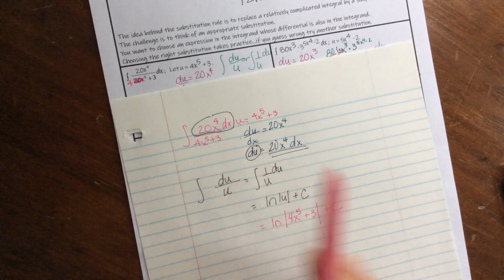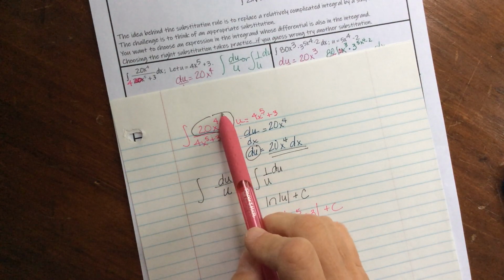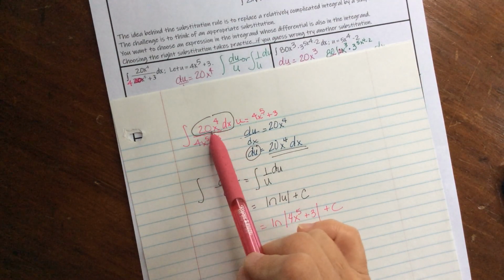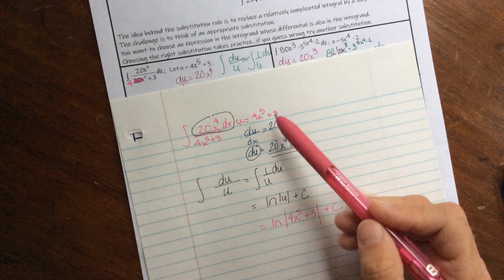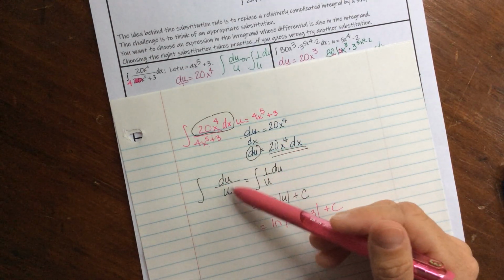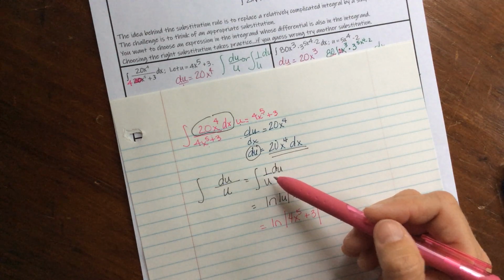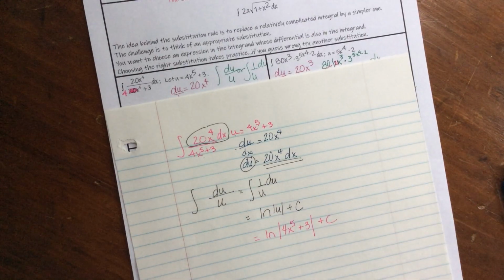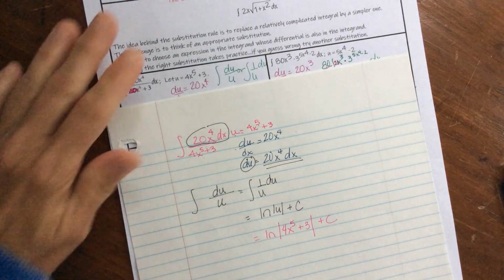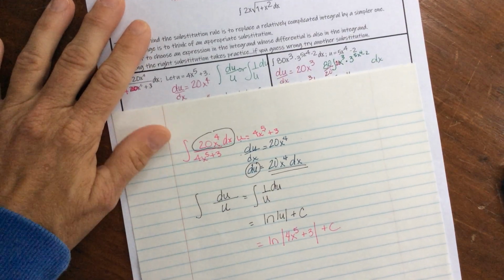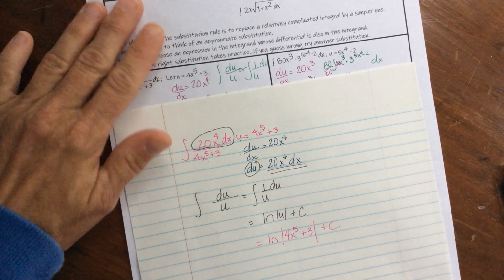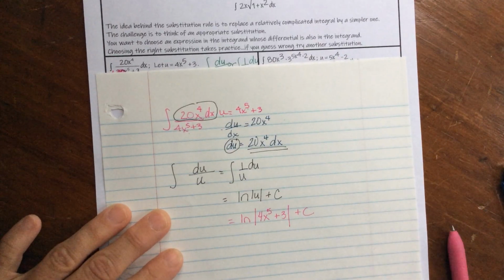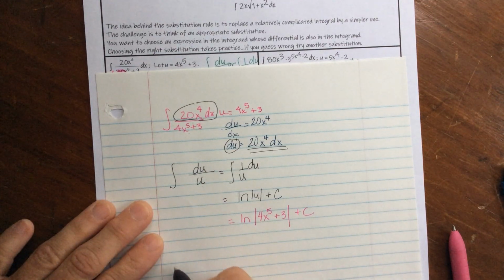So I took a relatively nasty expression, a relatively nasty integrand, and I've rewritten it in terms of u, which turned out to be much simpler to work with. And so anytime you can rewrite an expression in something smaller or more simple, it definitely makes the process a little easier.